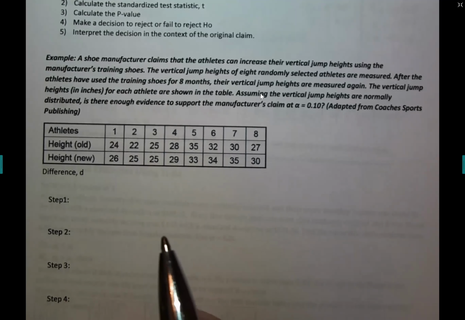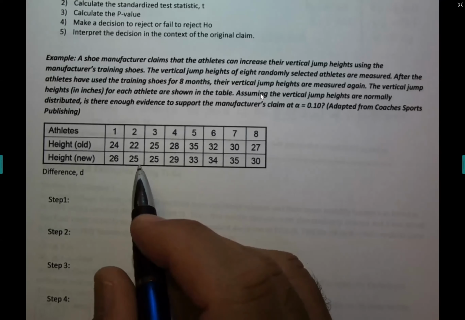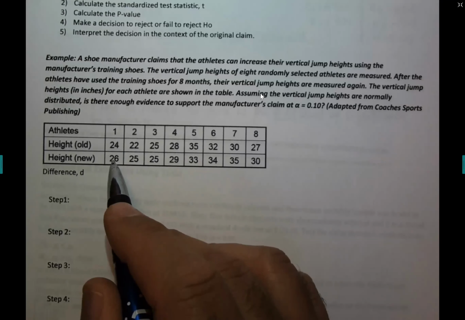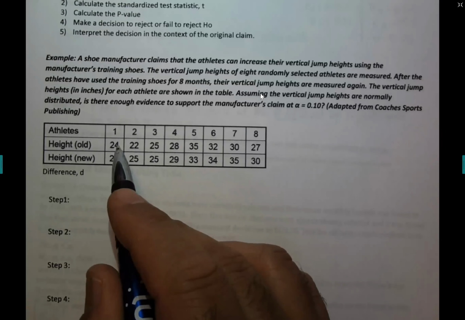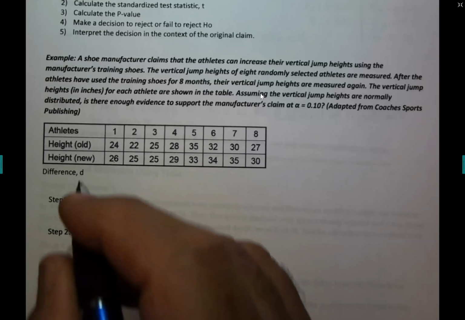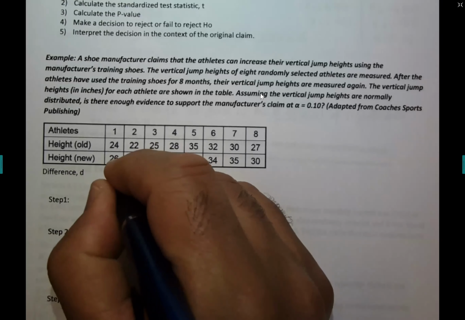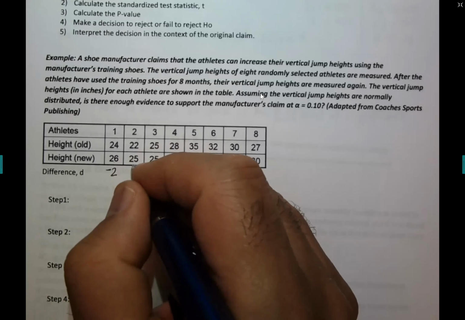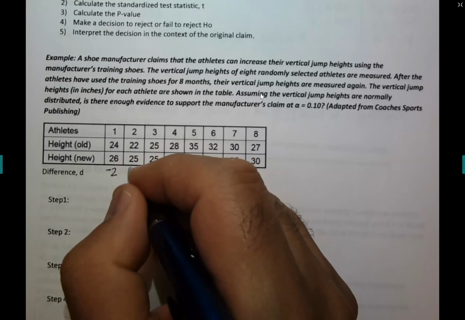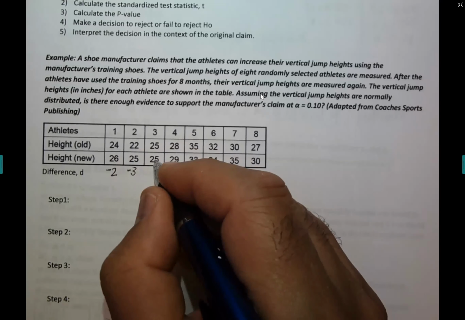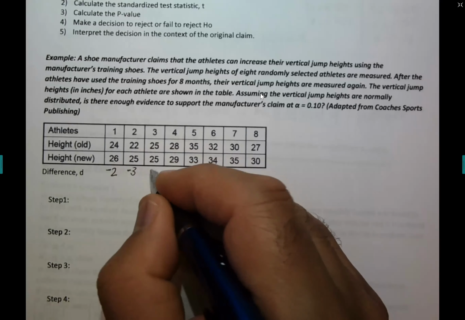Okay. Can you guys tell me if it did make a difference for this person? What's the difference between 24 and 26? 2. So it went up by 2. So what's 24 minus 26 here? It's -2. What about this guy? Did it help? 22 went up to 25. Well, it looks like it helped here. What about this guy? No. 25, 21, the difference is 0.